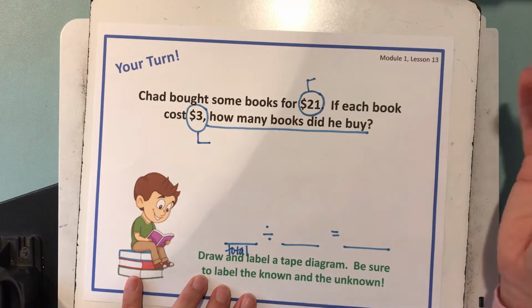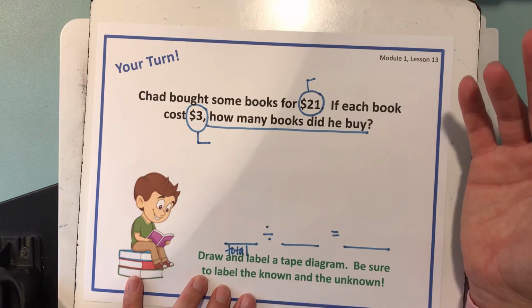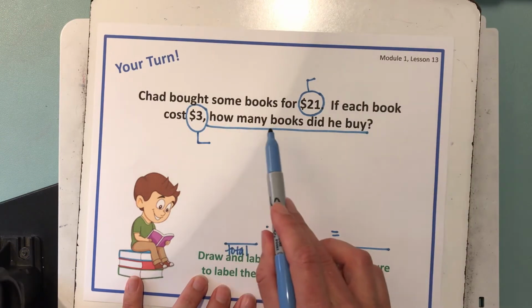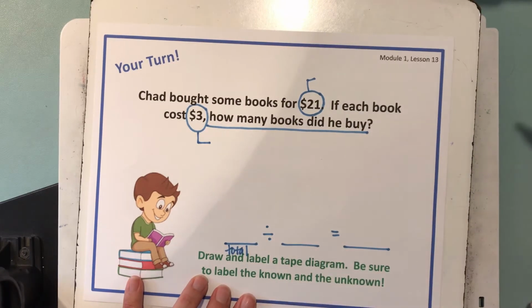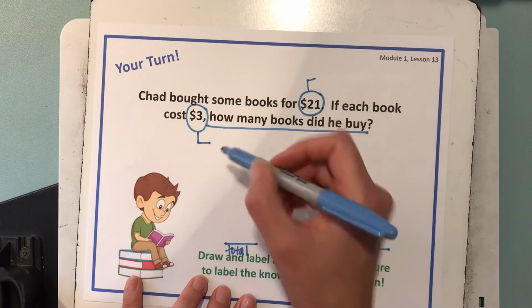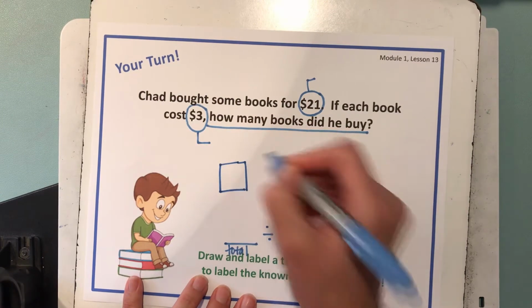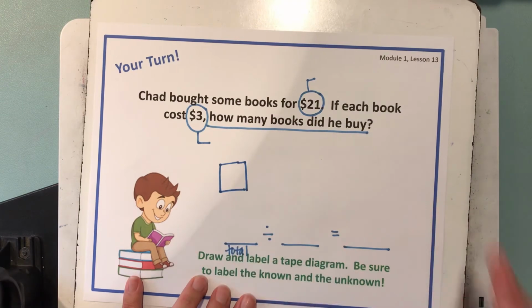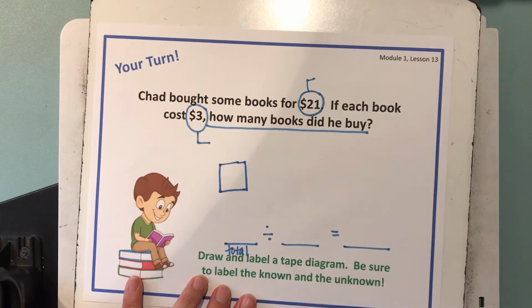Does it represent the size of the group or the number of groups? And what's the question? How many books did he buy? Does that mean the size of the group or the number of groups? And then I want you to start your tape diagram to see if you can solve this problem. Pause the video and label your tape diagram and then see if you got it right.